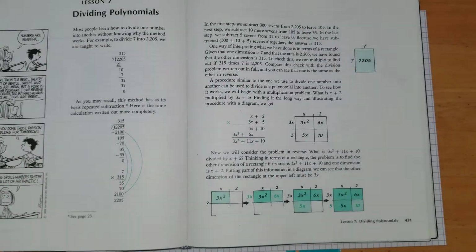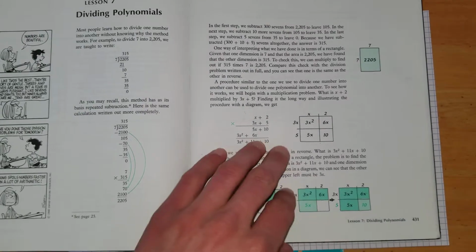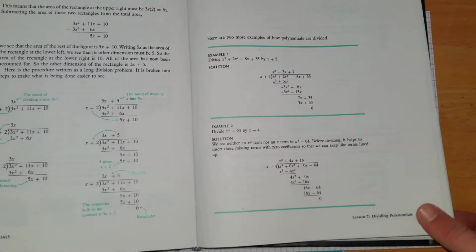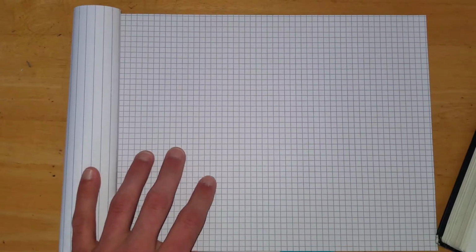I'm going to do a quick walkthrough on polynomial division. So if you want to follow along, I'm going to be doing examples from the book. So go ahead and open that if you'd like, and I will just walk through it.